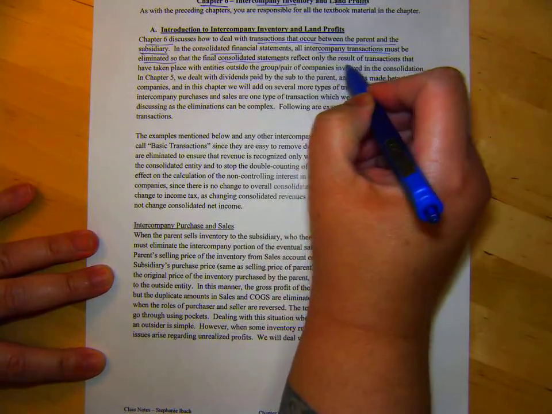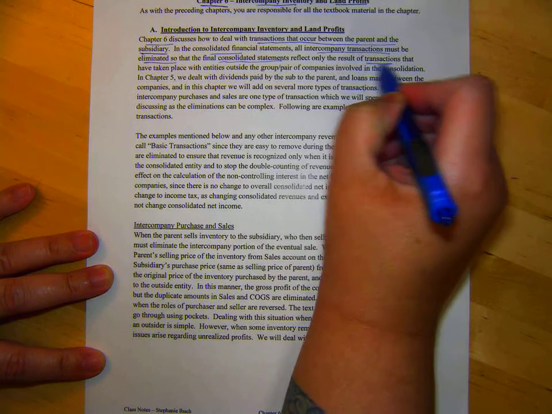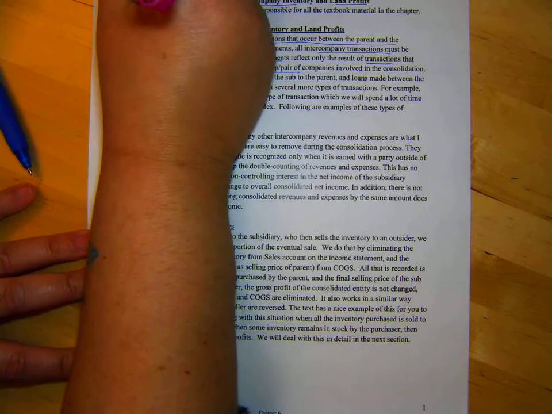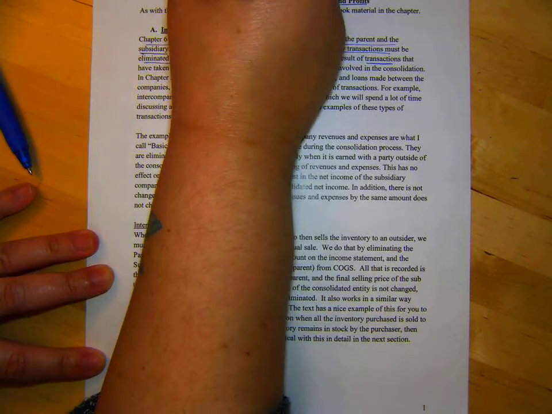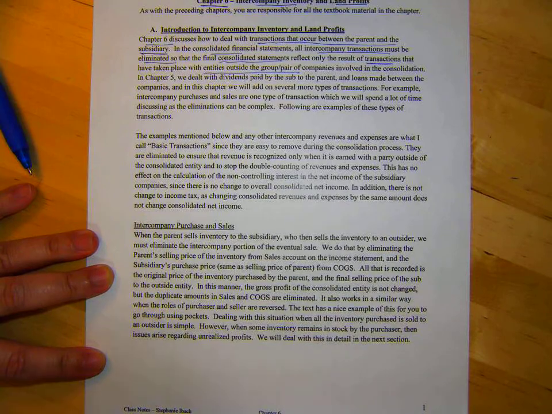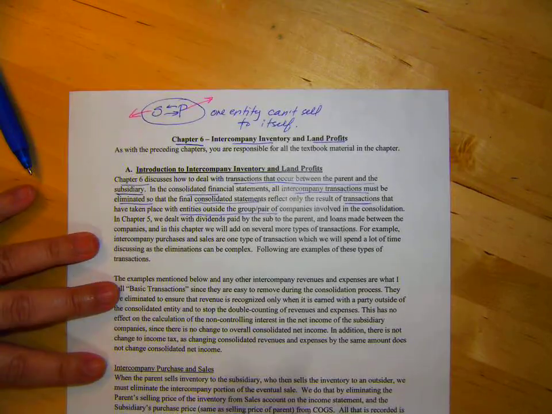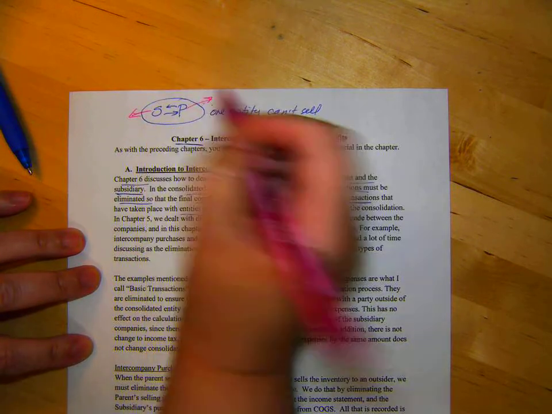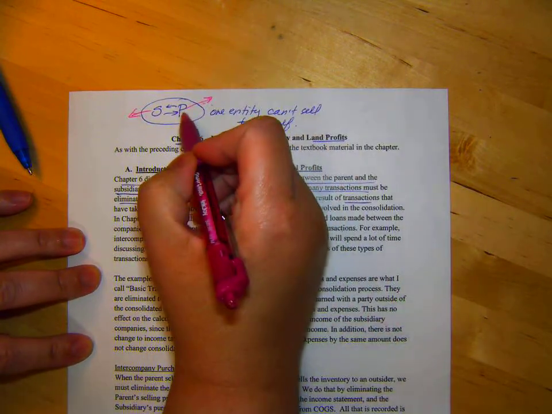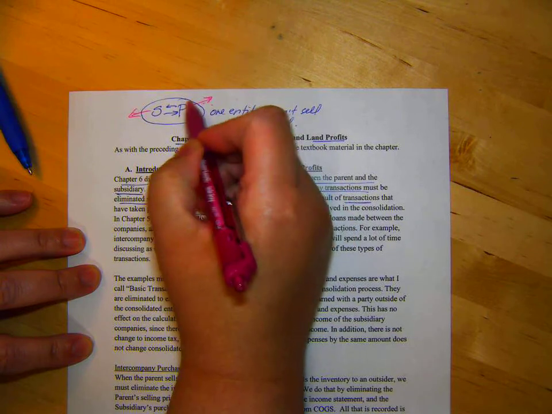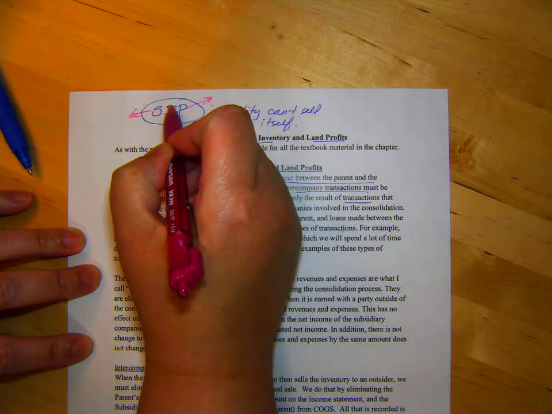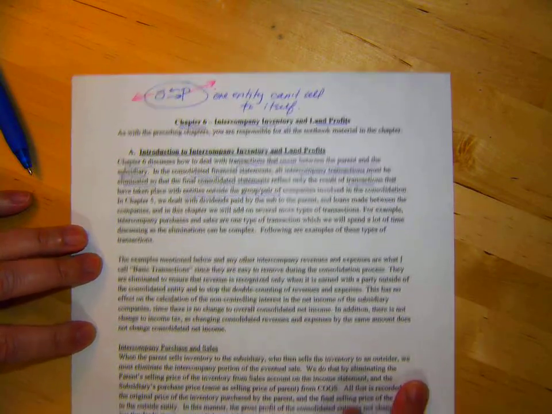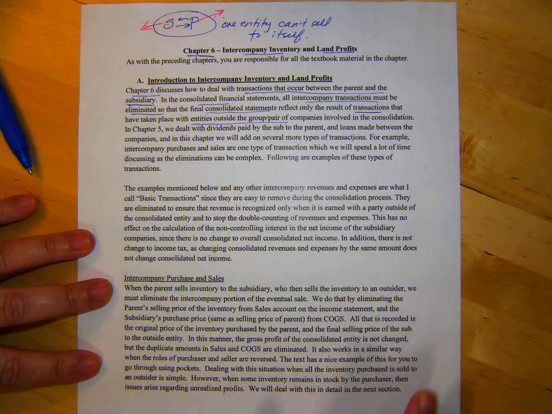Consolidated statements can only be the result of transactions that have taken place with entities outside the group. So if these guys are selling outside the group, or buying from outside the group, sorry, I did that up here. If they're selling or buying from outside the group, that's okay. Those are normal transactions, and you see one going outside. So they make a sale, that's good. It's just if they sell to here, you can't have a sale to yourself when you're one entity.